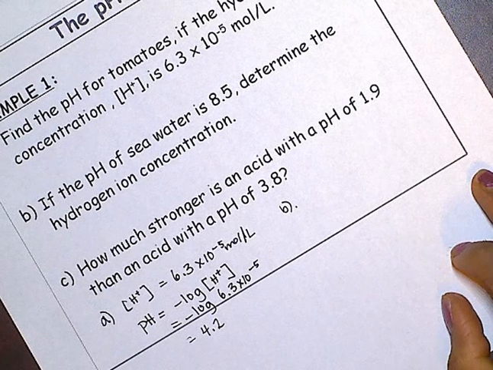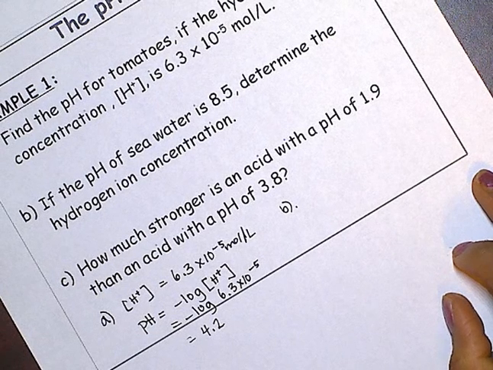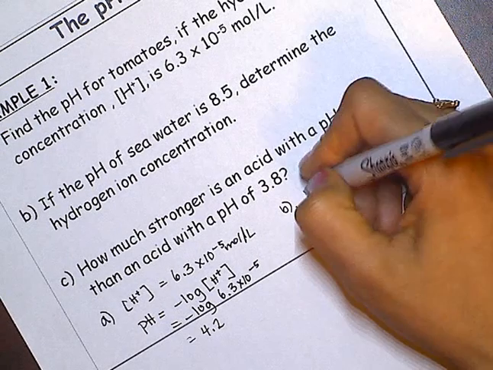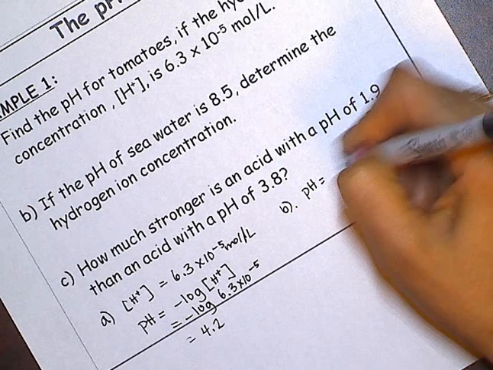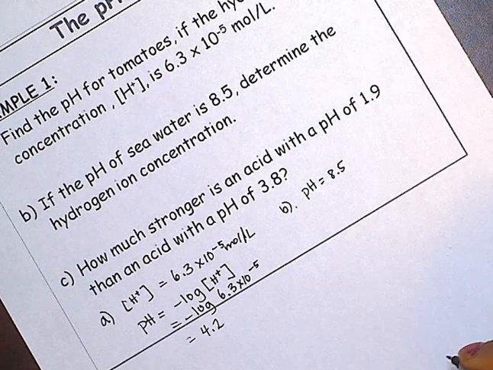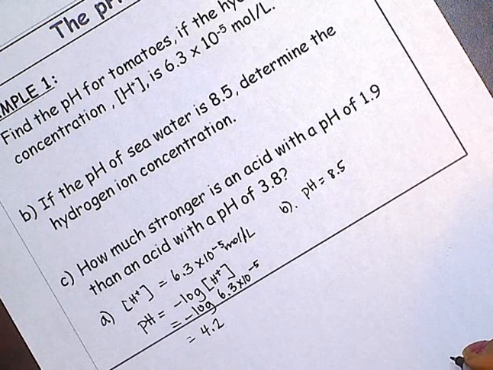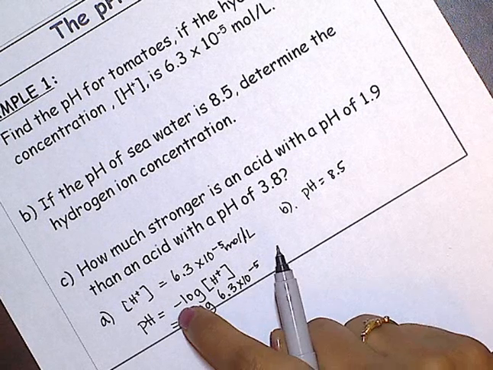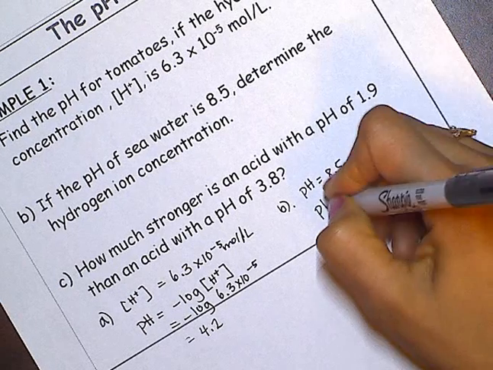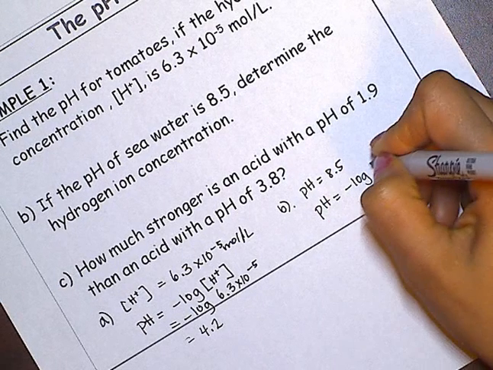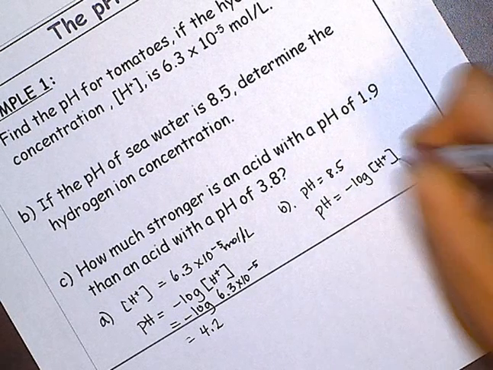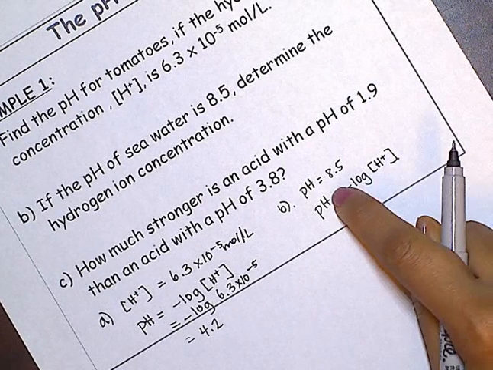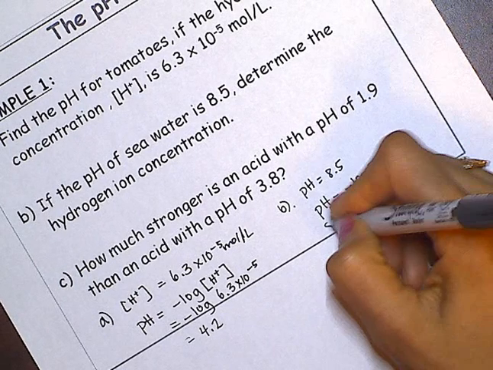So in this case, I am given the pH value, which is 8.5, and I'm asked to figure out the hydrogen ion concentration. I'm going to use the exact same formula as we did earlier. So pH equals negative log of hydrogen concentration, and I'm just going to plug in 8.5 wherever I see pH. So 8.5 equals negative log of hydrogen ion concentration.